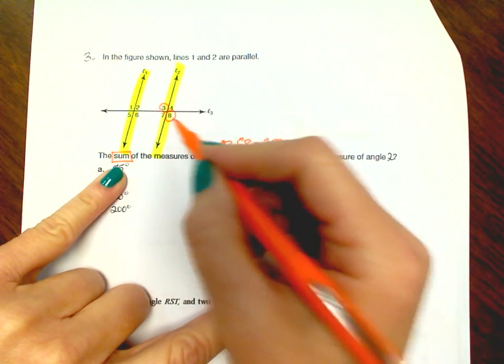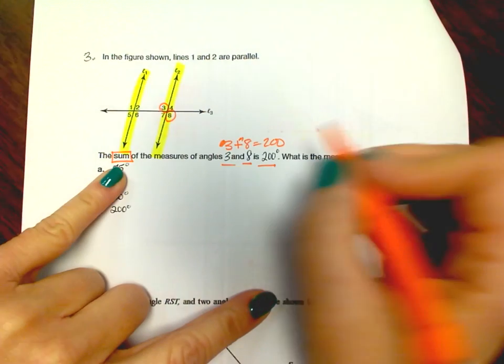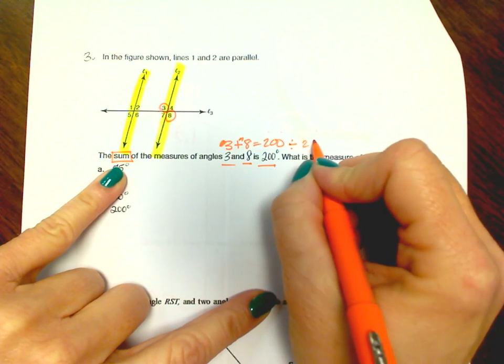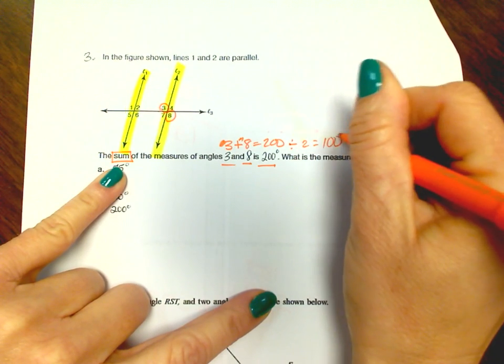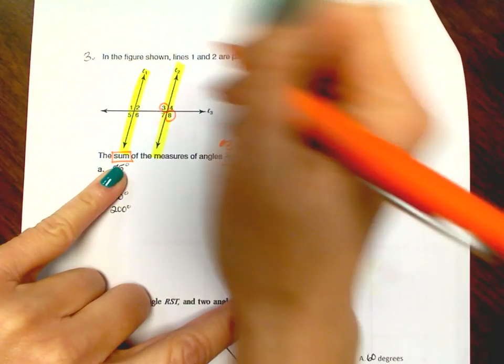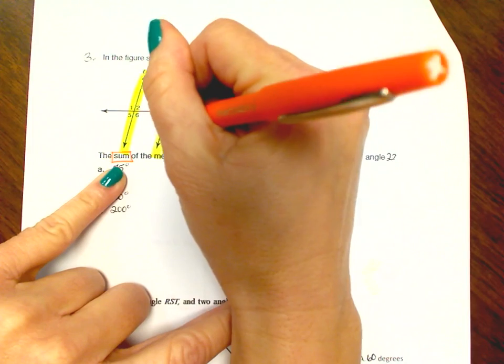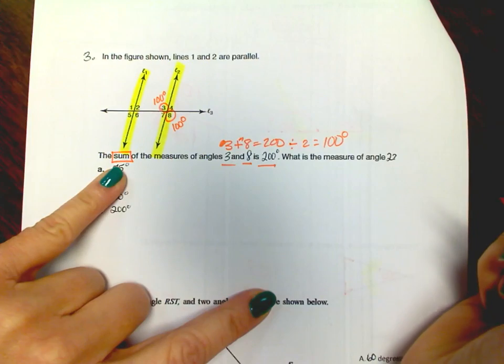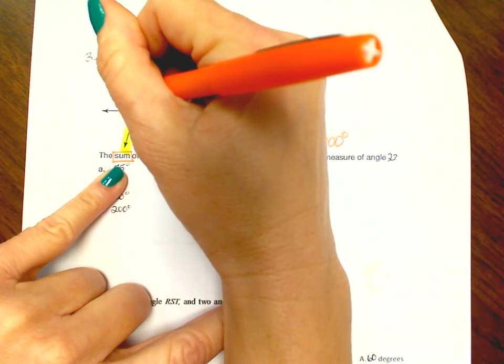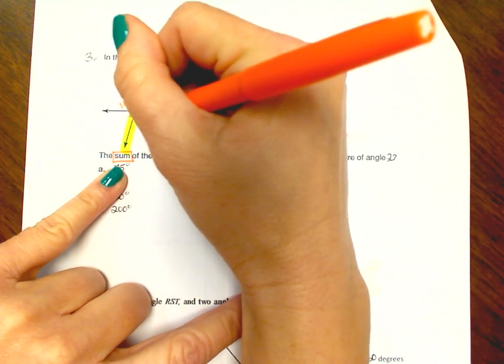And we know that they're adjacent, so I need to divide by 2 to get 100. So angle 3 and 8 are 100 degrees. Which means, since those are parallel lines, 1 and 6 are 100 degrees.